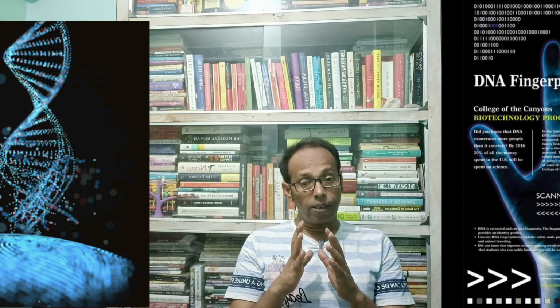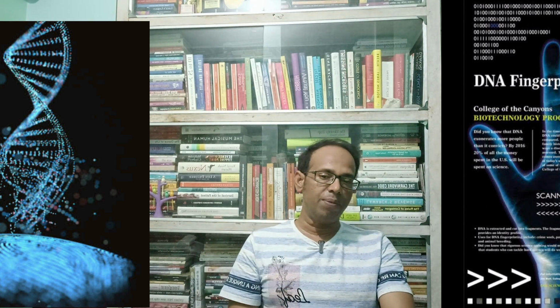Second is PCR based fingerprinting. PCR means polymerase chain reaction. Third is RAPD, random amplified polymorphic DNA. It is quick but less reproducible. And fourth is AFLP, amplified fragment length polymorphism.